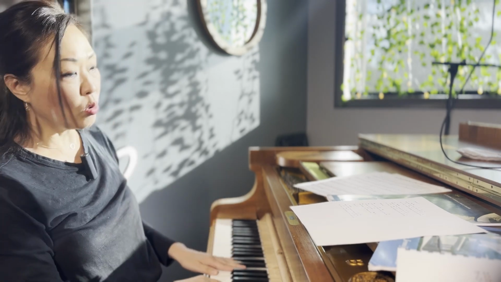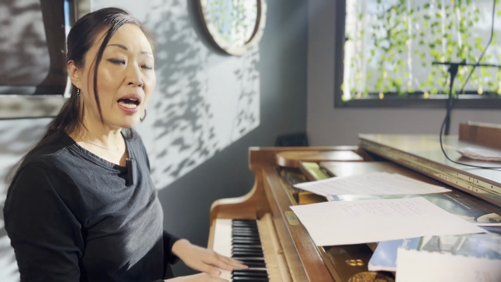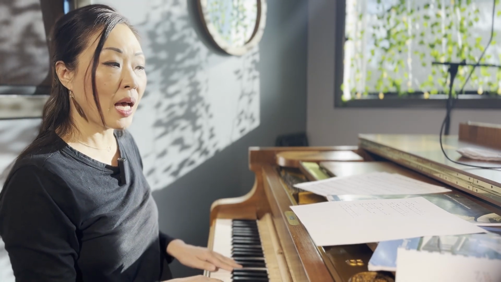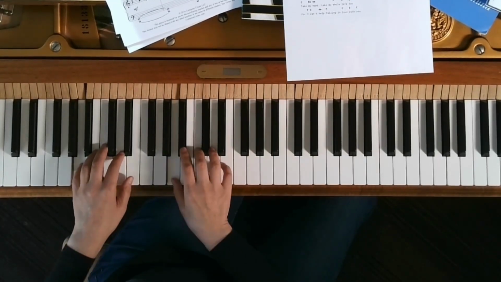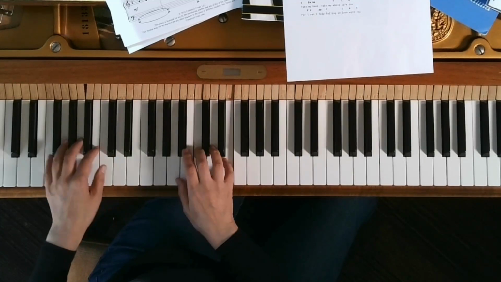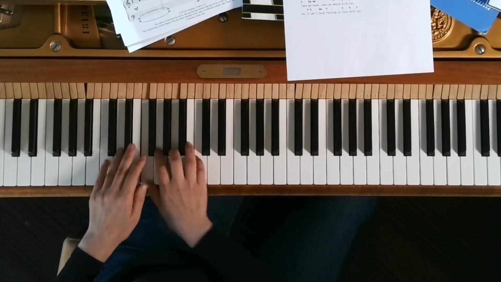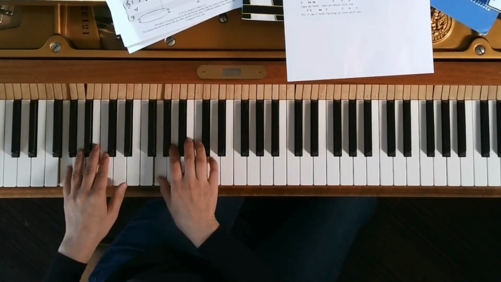And you can use the chords to make up some patterns, like accompaniment patterns. Only fools rush in. So you can do that.